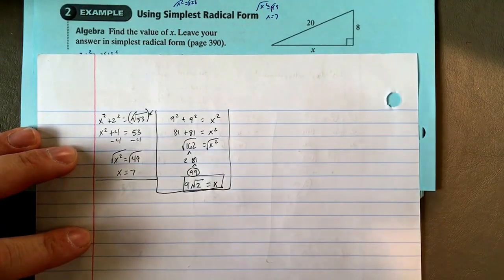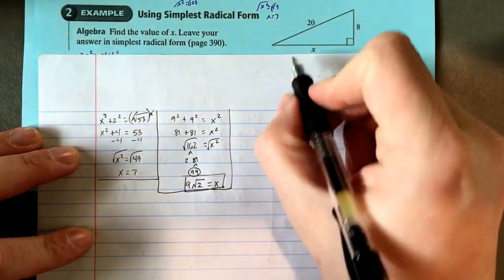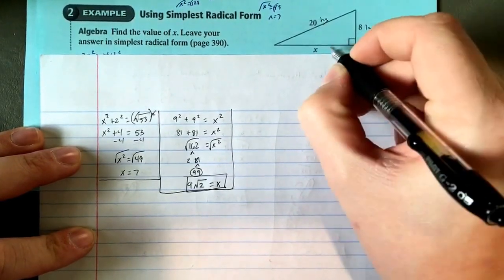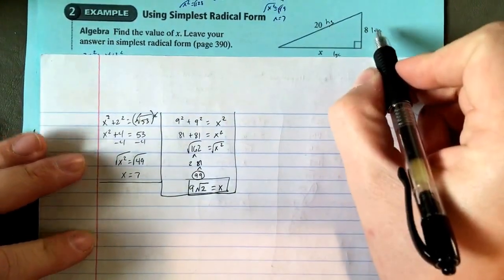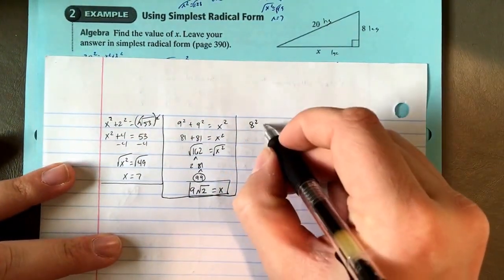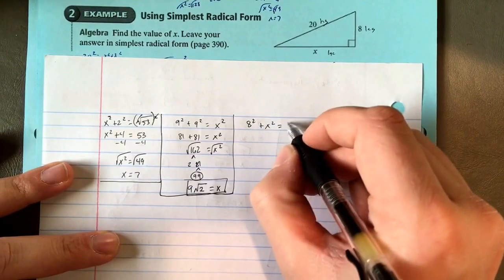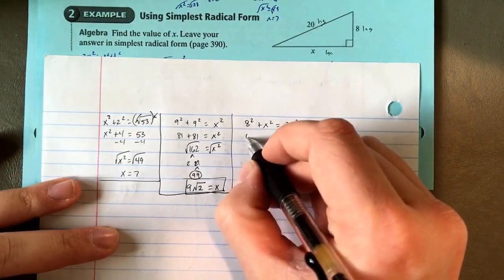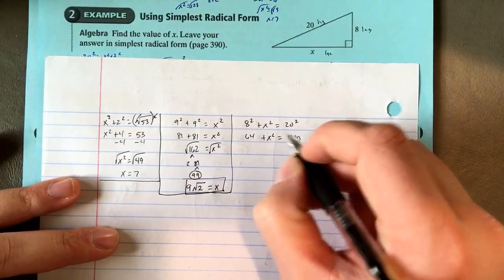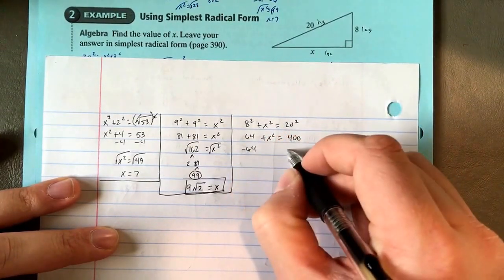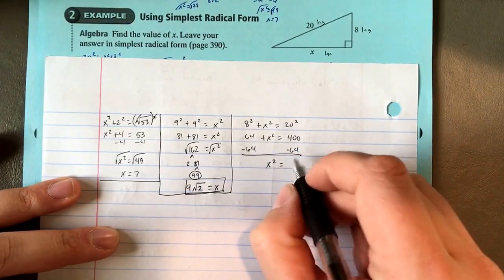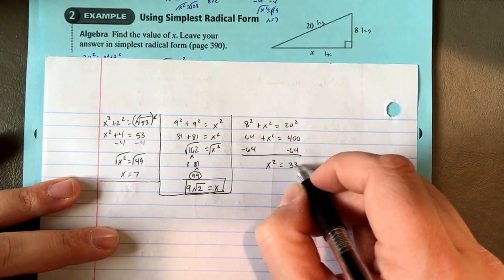So our next example here, we've got a hypotenuse, we've got a leg, and we've got a leg. This one appears to be the shorter, so let's just go 8 first. So we're going to go 8 squared plus x squared equals 20 squared. 8 squared is 64 plus x squared, 20 squared is 400. We're going to subtract 64 from both sides. X squared equals 336.